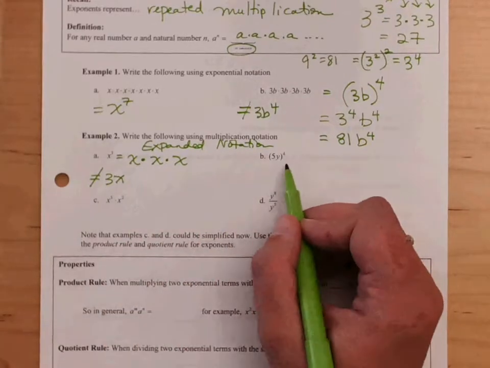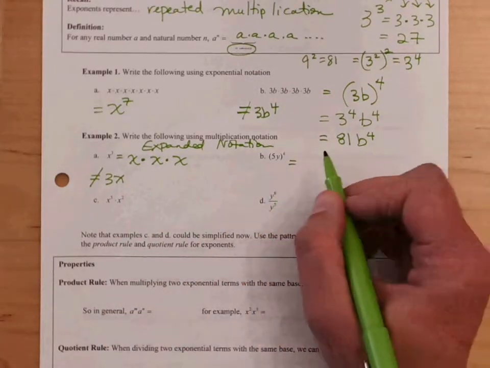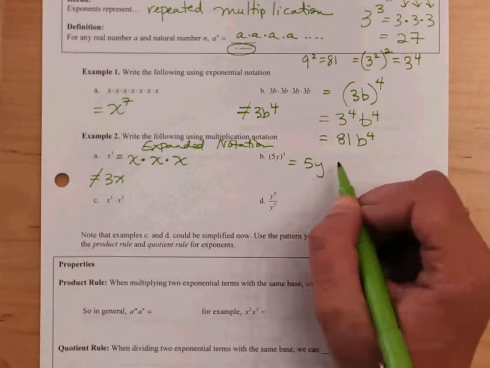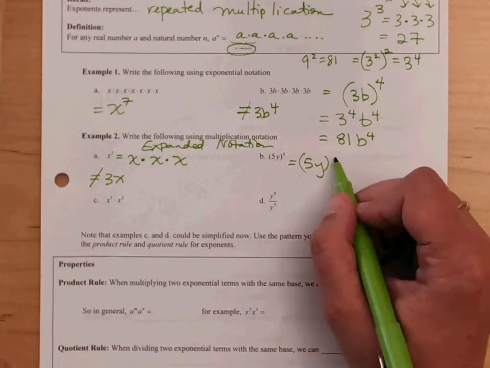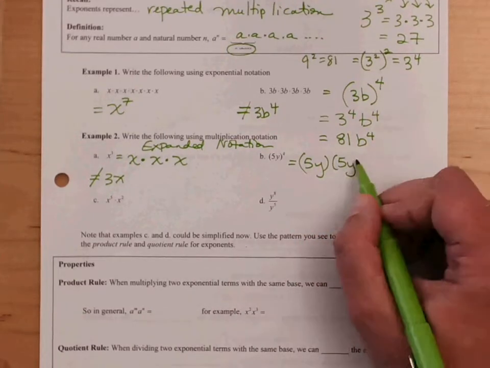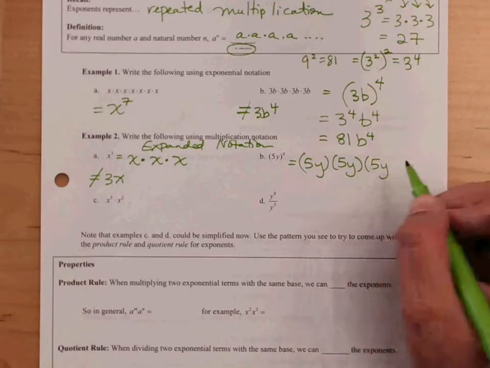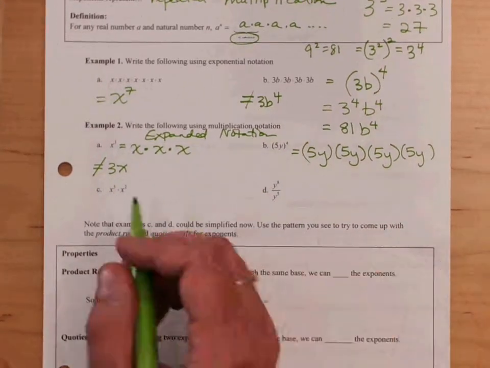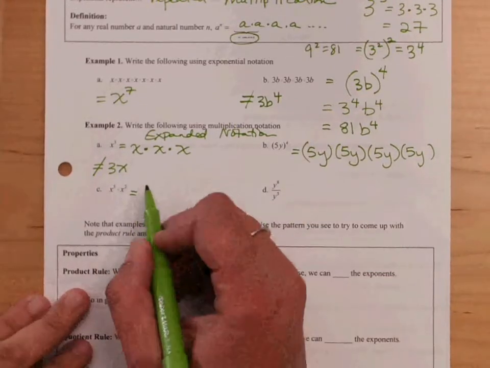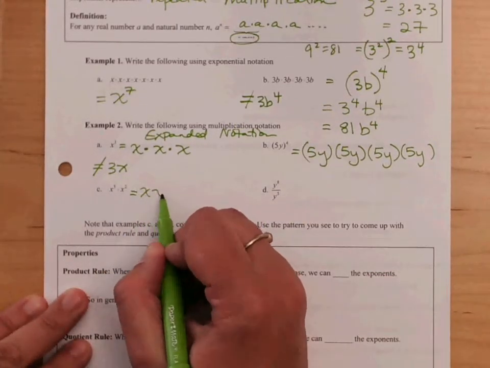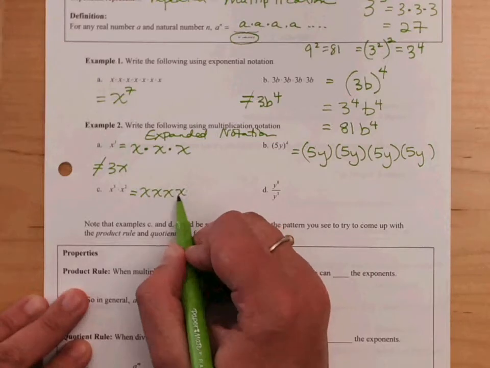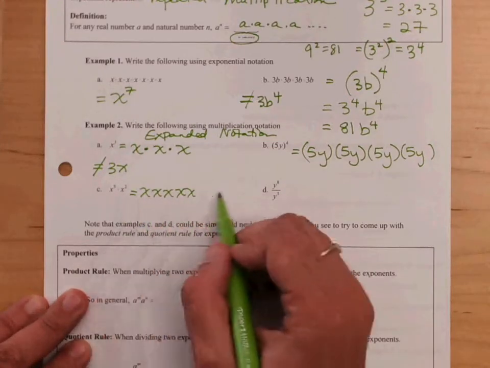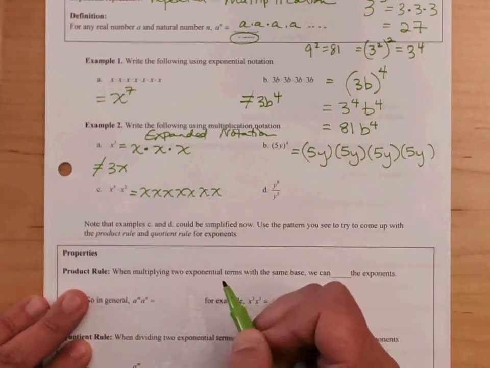If I wanted to use expanded notation here, I would have 5y times itself, 5y, 5y. And then here, if I expand this, I have x times itself 5 times, and then times 2 more.